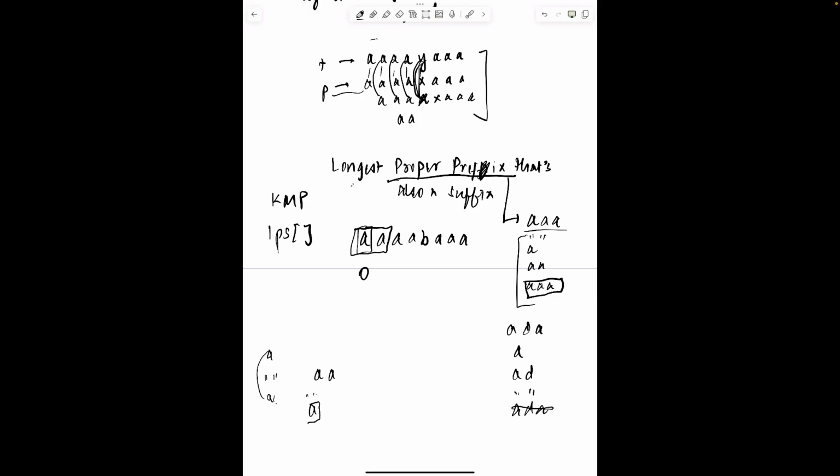But this proper prefix we can see is also the suffix A. So, this A equal to this A, right? So, in this case, it'd be 1. Now, for the third index, we take this string, AAA. So, proper prefixes are A, empty string, AA, right? This AA is the longest proper prefix, which is also a suffix. So the answer here would be 2. Similarly, for this case, it's 3.